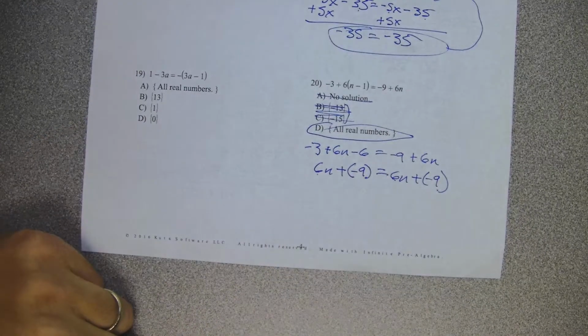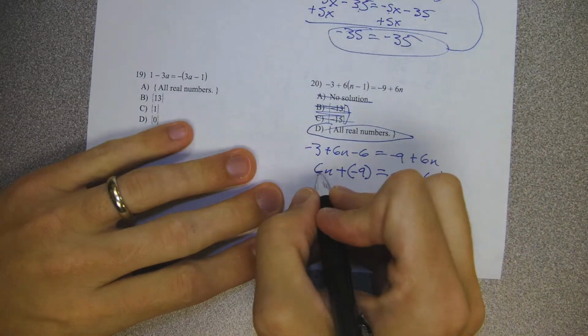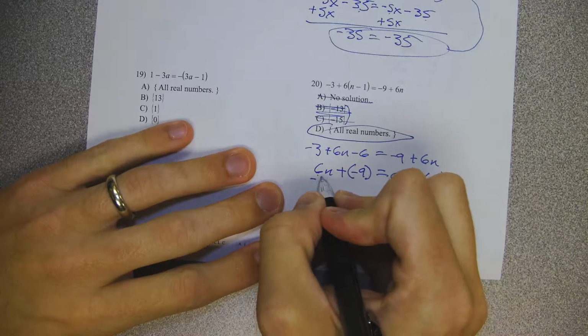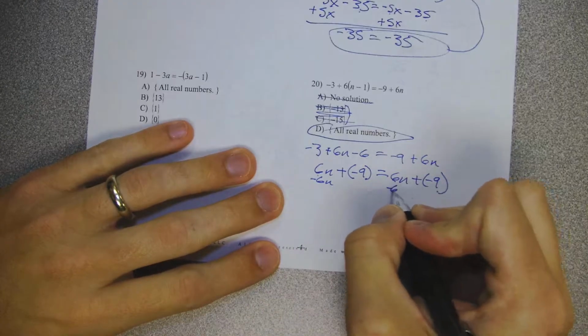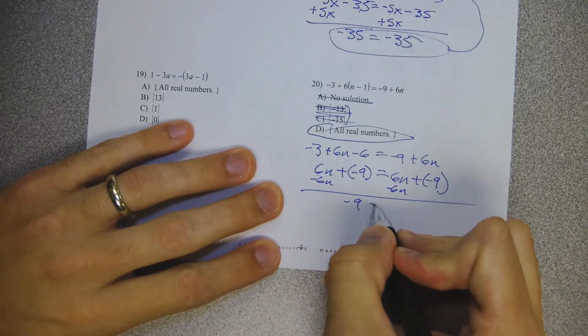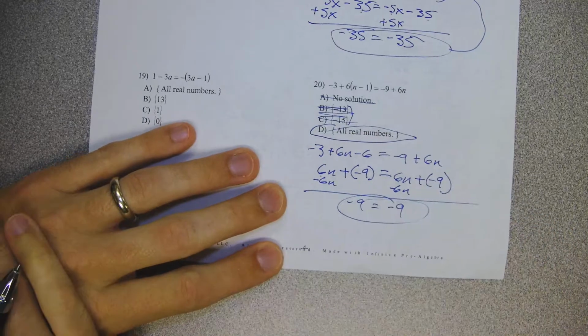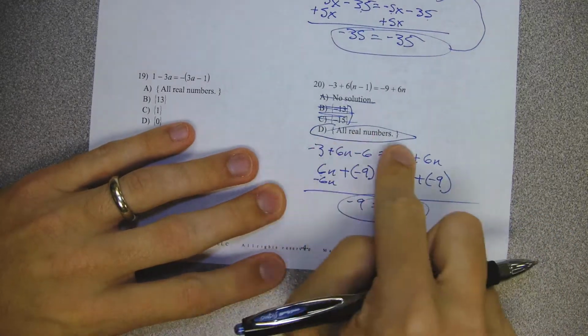Notice I did very little work. Again, if you're not sure, if you're one of those people that just puts your head down and just works, well, let's see what happens. I'm going to get rid of the variable next. So subtract 6n on this side, subtract 6n on this side. 0 plus negative 9, well, that's negative 9. And then 0 plus negative 9 is just negative 9. Notice that's obviously true. All real numbers.